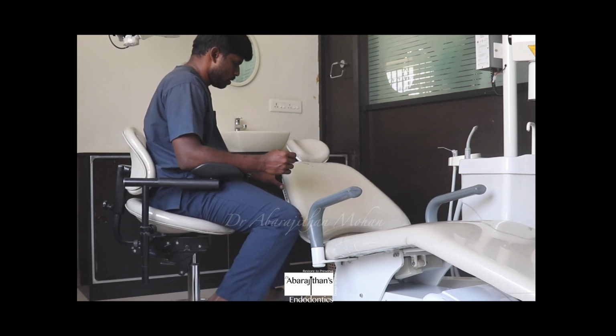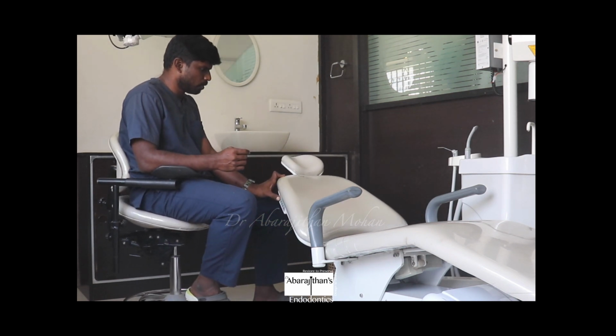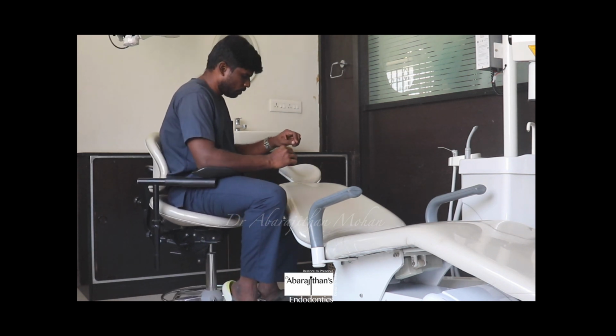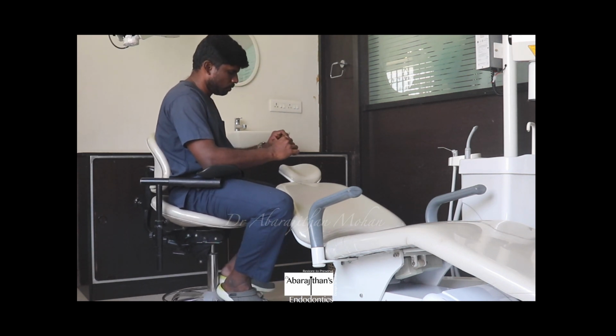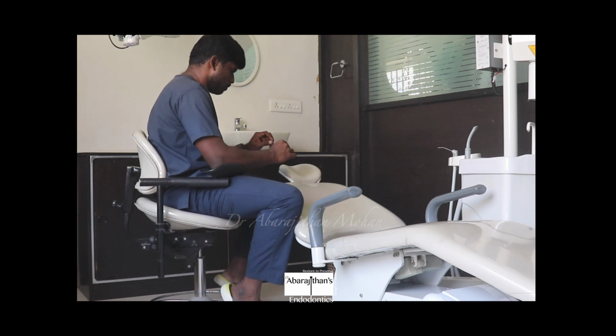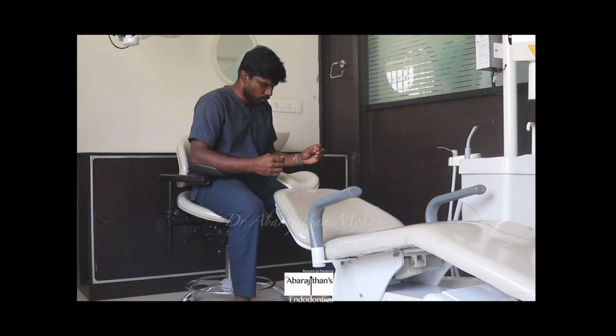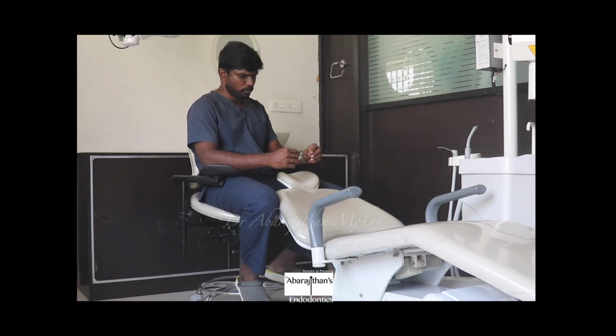After I am sitting in a comfortable position with the thighs parallel and with my forearm parallel to the floor, the chair is adjusted in such a way that the patient's head is going to be at my elbow level. This is going to be the same for both the maxilla and the mandible, though there are some differences which we'll be talking about specifically in the coming slides.